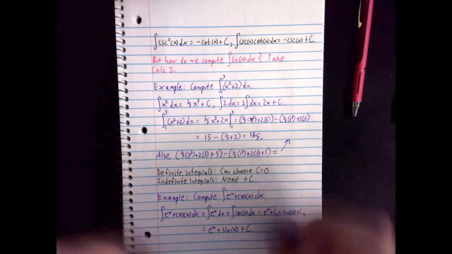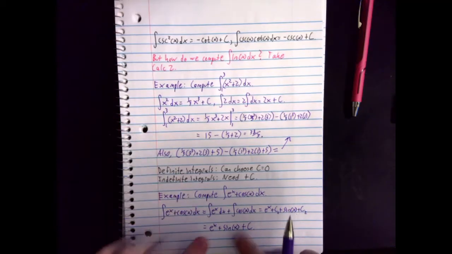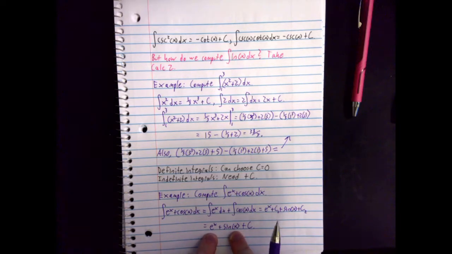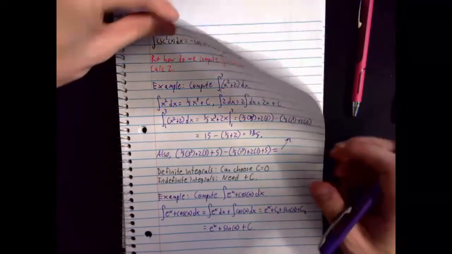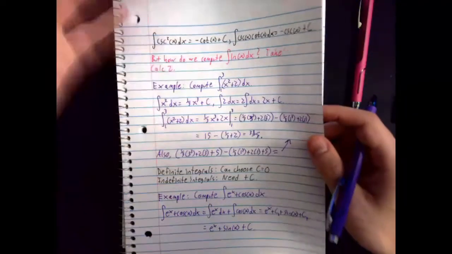Okay, so once you're done computing your antiderivative, you write down the really interesting part, and then you just sort of tack on a plus c at the end. Okay, so that's how to do definite and indefinite integrals using these integration rules.